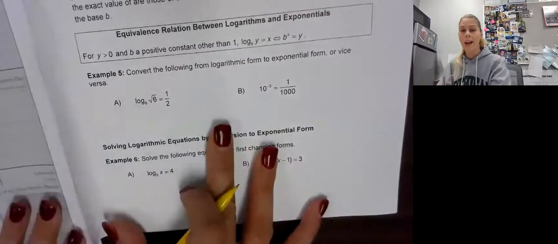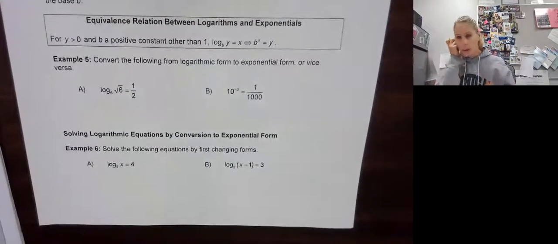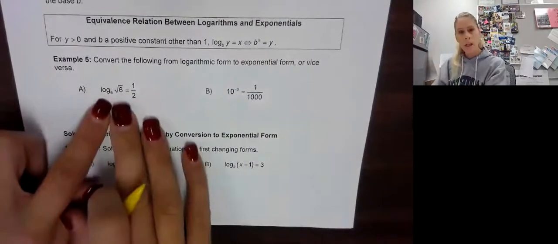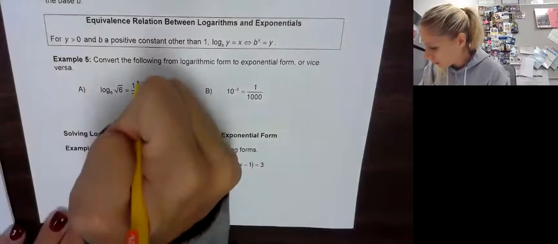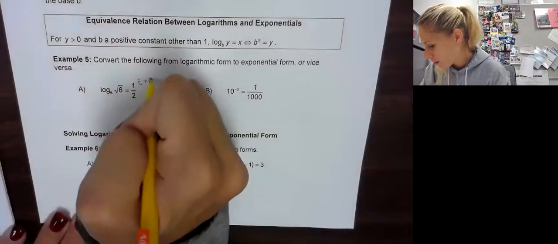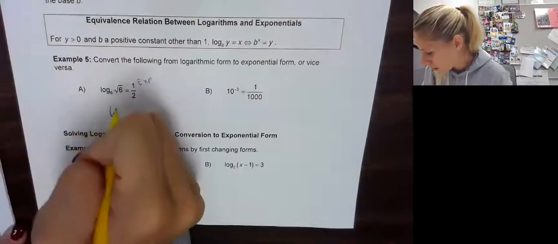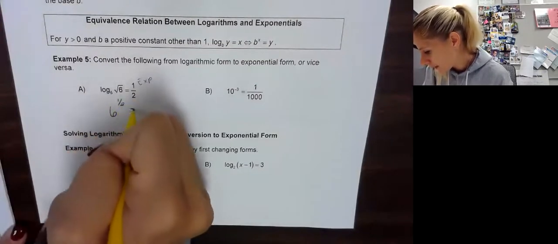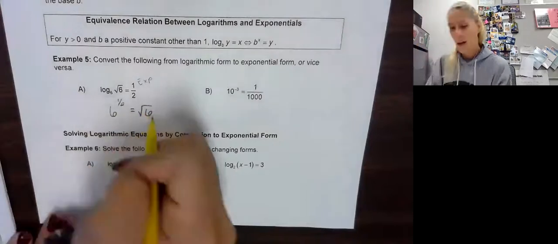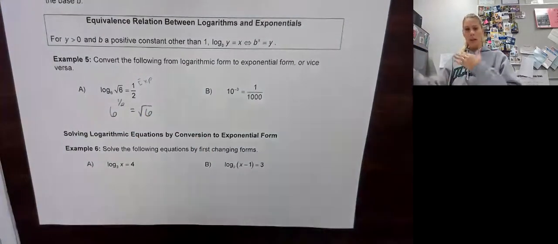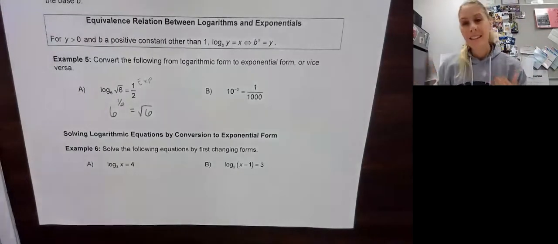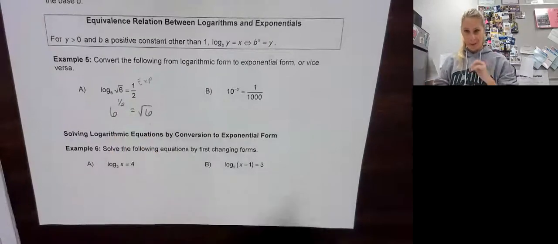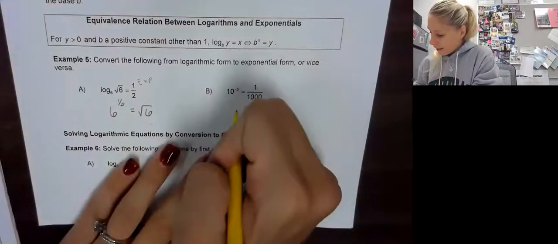So if they do not have nice bases like that, you're going to have to change the base, okay? Now, we're just going to convert what this looks like. It just wants us to change the form so we know what we're doing. So just keep in mind that the 1/2 is the exponent. 6 is the base, so 6 to the 1/2 is square root of 6. Now we look at that, does this make a true statement? Well, yeah, 1/2 is the square root, right?